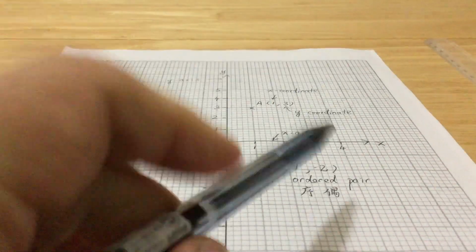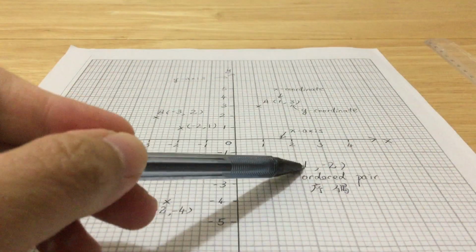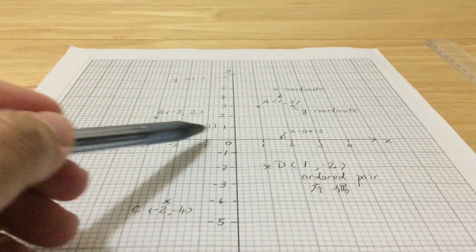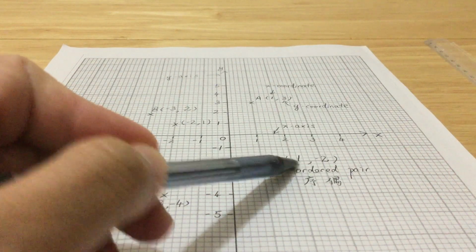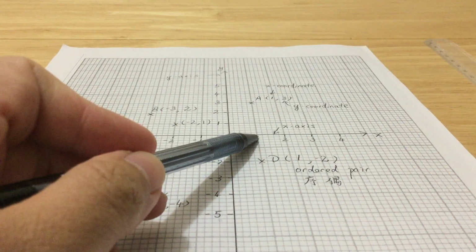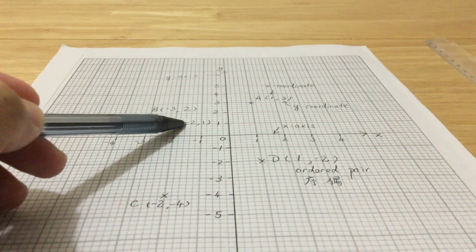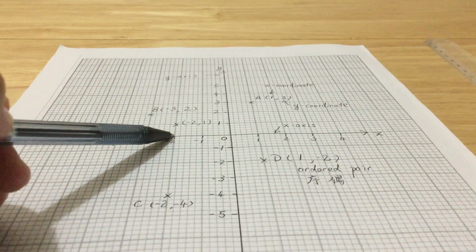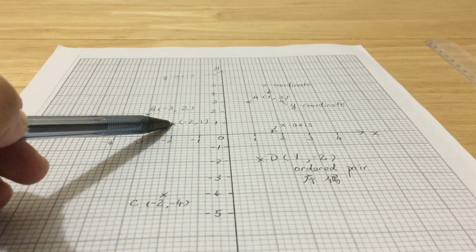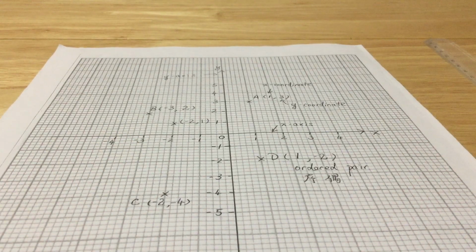That means the order is very important for these two numbers. For the 1, that means you go to left or go to right or go to left. I'm so sorry about that. This one means go to the right by 1 unit and then go downward by 2 units. For this one, you see negative 2 in the front. That means we must go to the left by 2 units and then go upward by 1 unit. They are totally different. So make sure that the order is correct and you must learn it carefully.